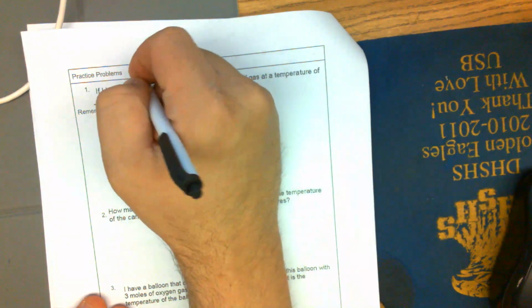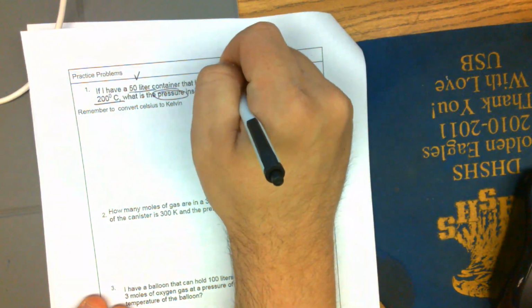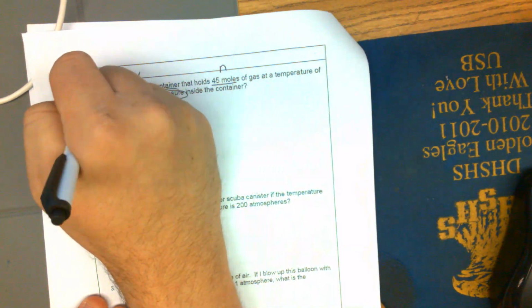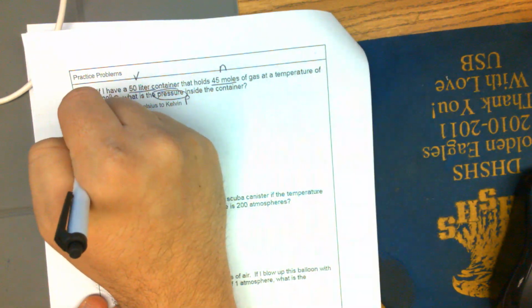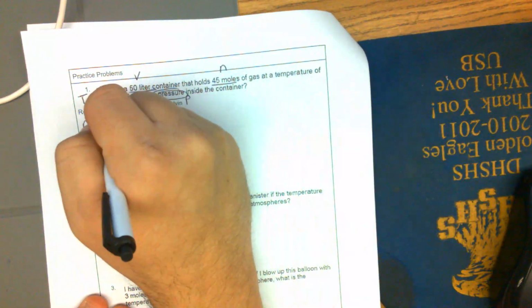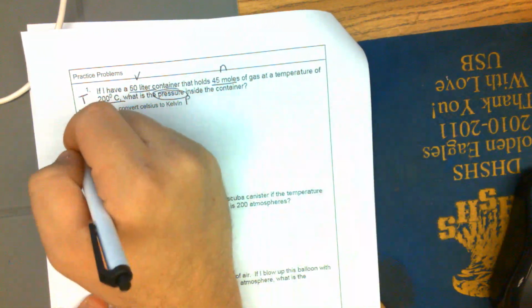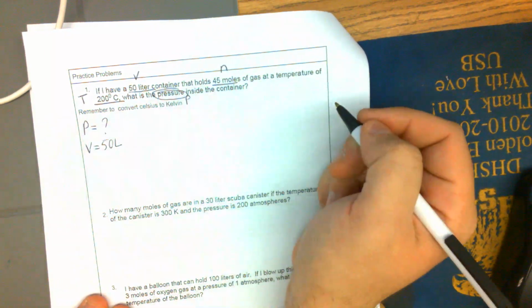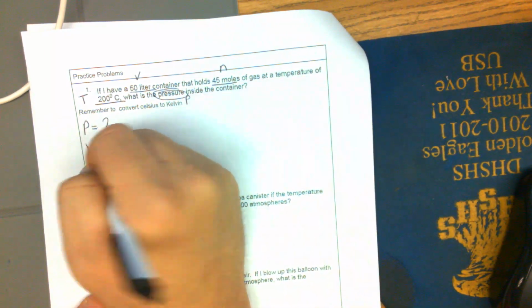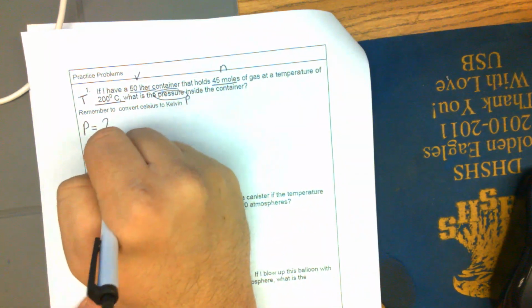So for this problem, we have volume, 50 liters, moles for n, temperature, and pressure we don't know. So we can kind of follow what we know. P we don't have. V is the volume, 50 liters. n is number of moles, so we have 45 moles.